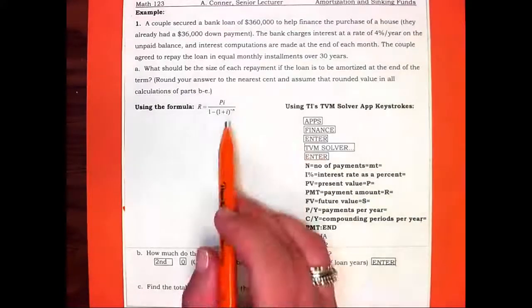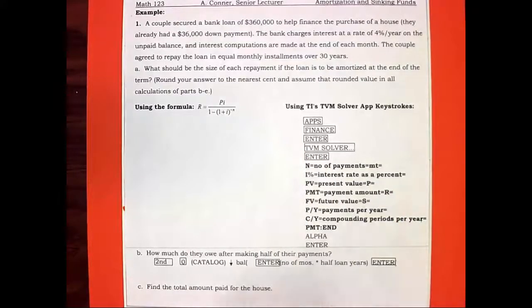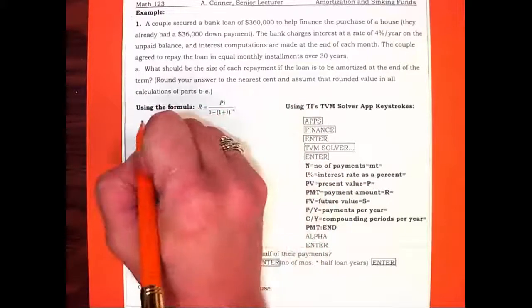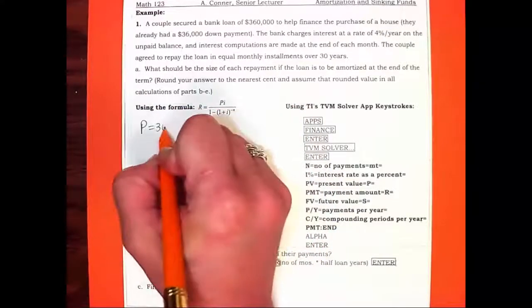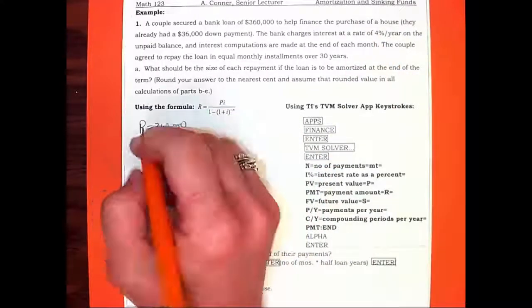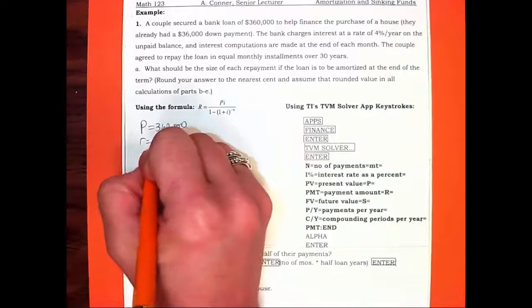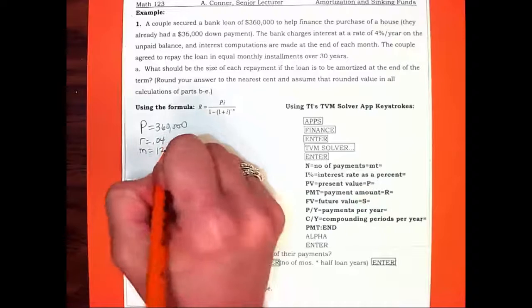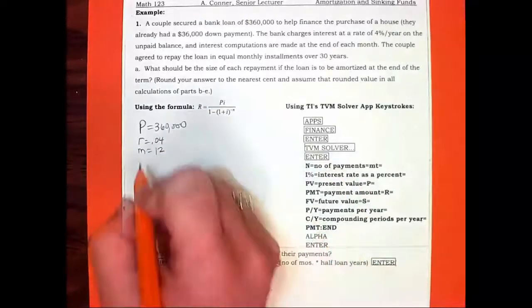Alright, so we can do this both ways. We can use the formula, and we can also use the TVM solver. Let's go ahead and use the formula. The principal amount on the loan is $360,000. We know that they have a rate of 4%, which is pretty good, so 0.04. This is going to be compounded monthly, so M is going to be 12, and it's for 30 years.